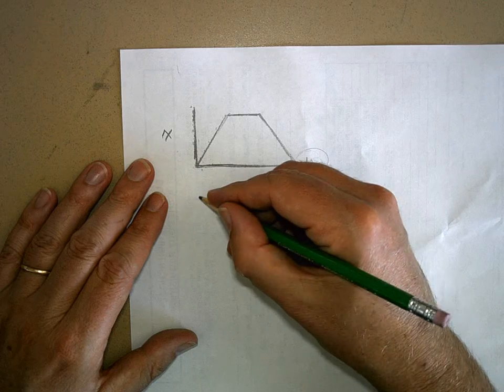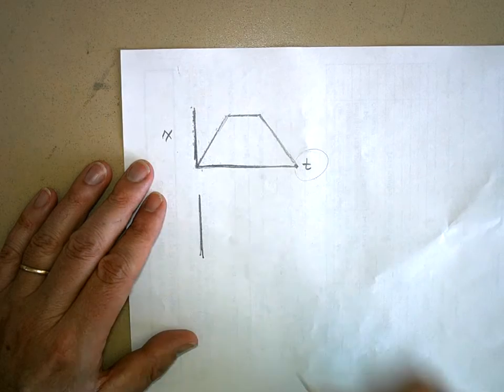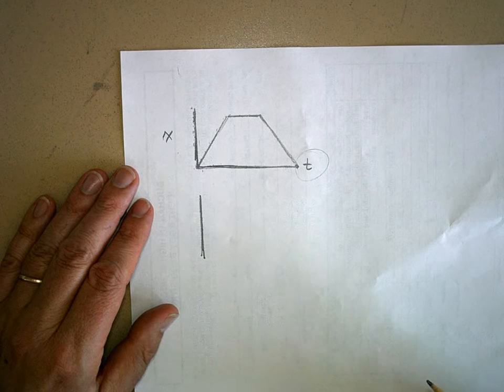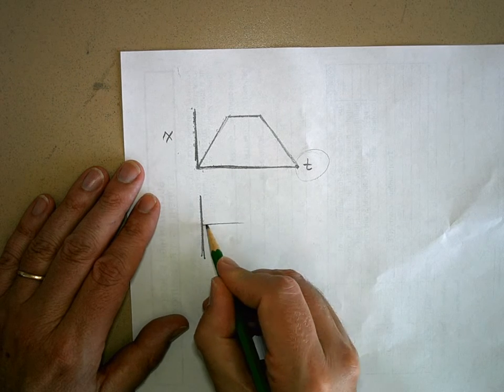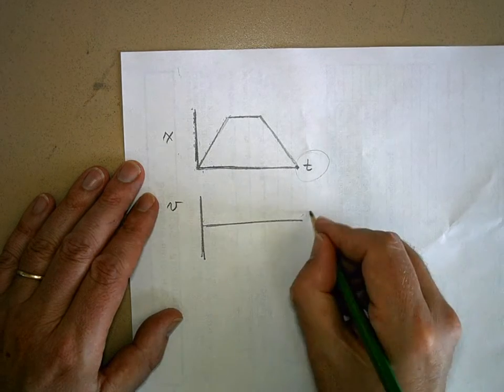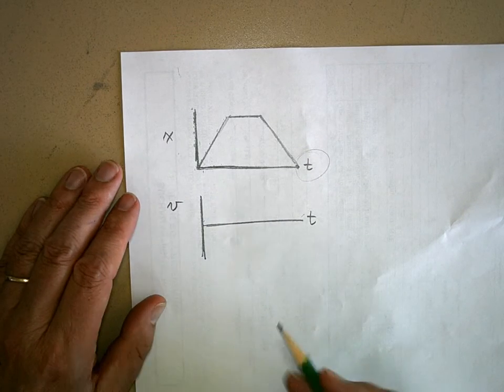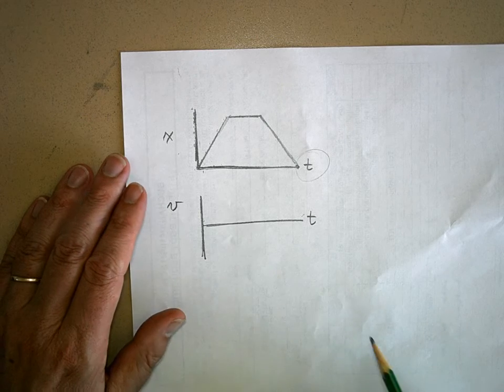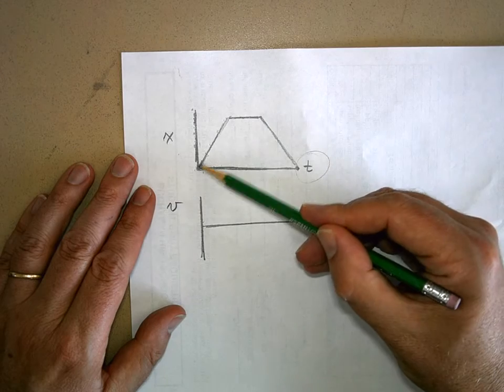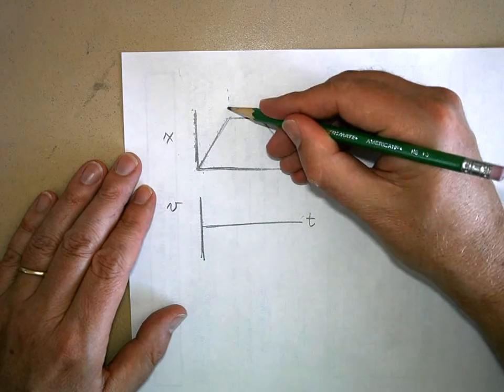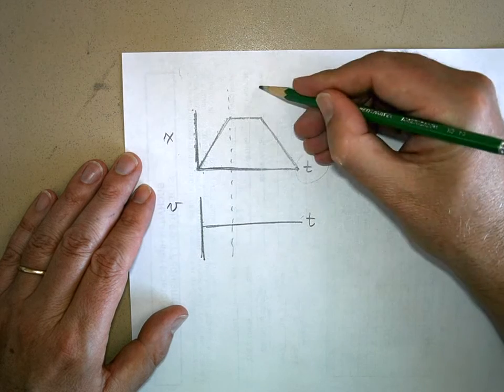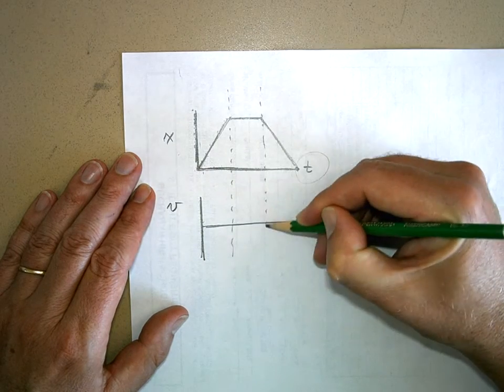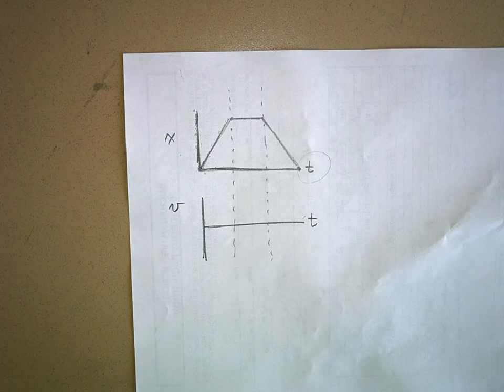Well, what would the derivative of this look like? The derivative is a function that describes the slope of another function. And we're going to say that's velocity, and this is time. Well, what's the slope of this? Well, it's constant, isn't it? Well, look, let's do this. Now, this is called, by the way, a kinematic stack. We're going to be studying kinematics, which is basically the study of the description of motion. We're going to be describing how things move through time and space.